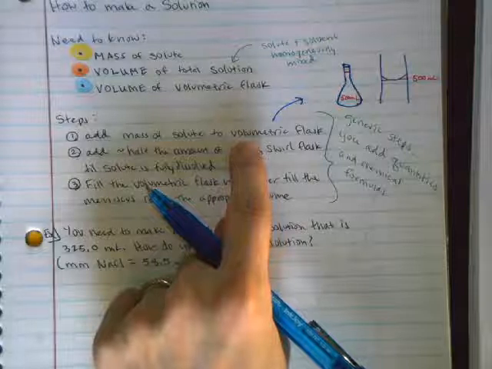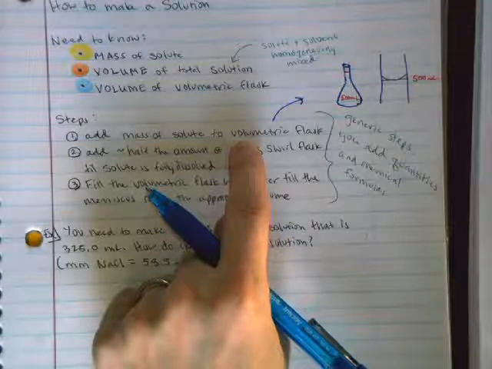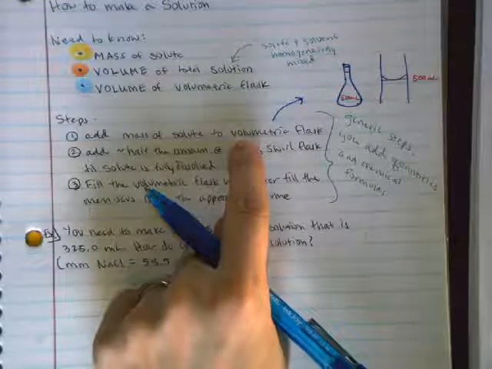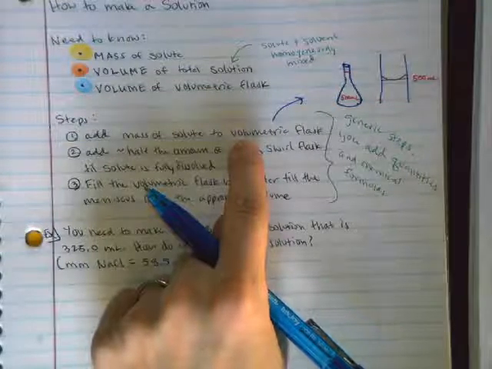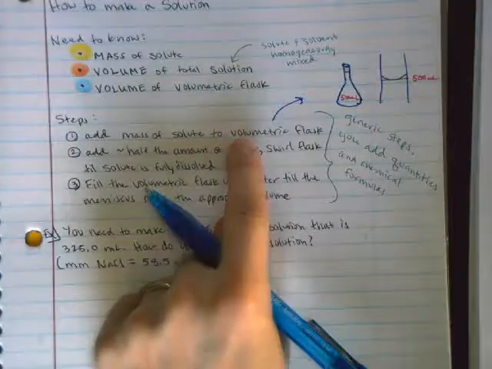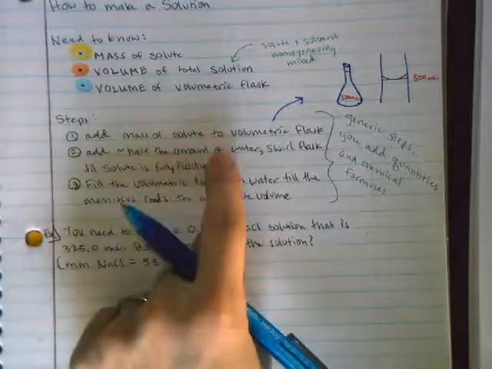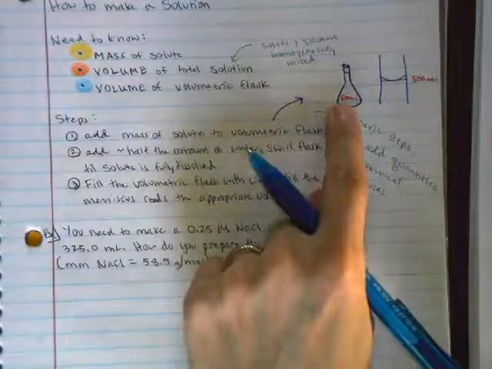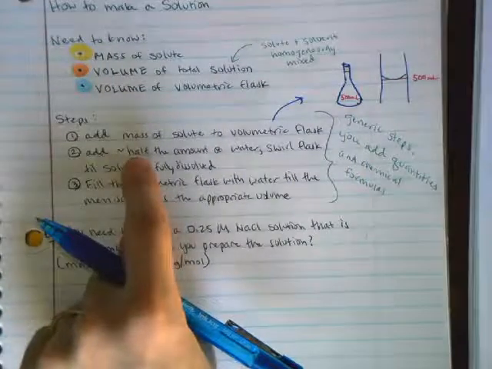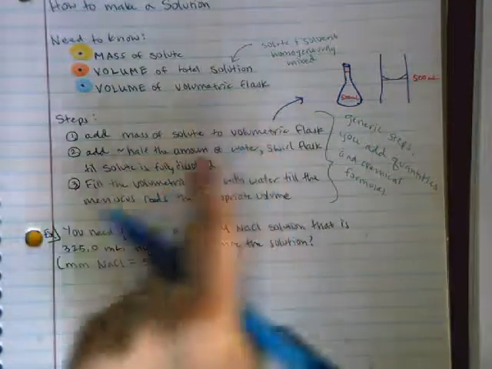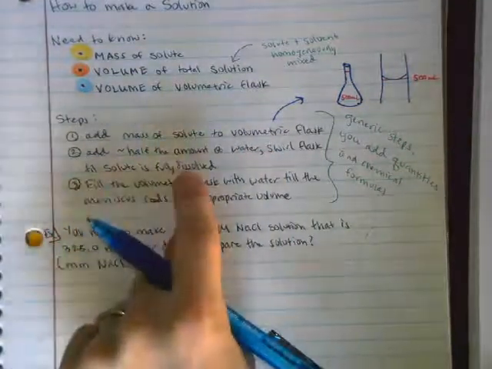Ideally, you would even measure it straight into that volumetric flask so that you're not leaving some of the solute behind on a piece of weighing paper. Okay. Now you've got your dry solute in your volumetric flask, you're going to add about half the amount of water. So if it's a 500 milliliter solution, maybe I'd add about 250 milliliters of water. I'm not going to measure it, I'm just going to add it. And then I swirl the flask until the solute is fully dissolved.